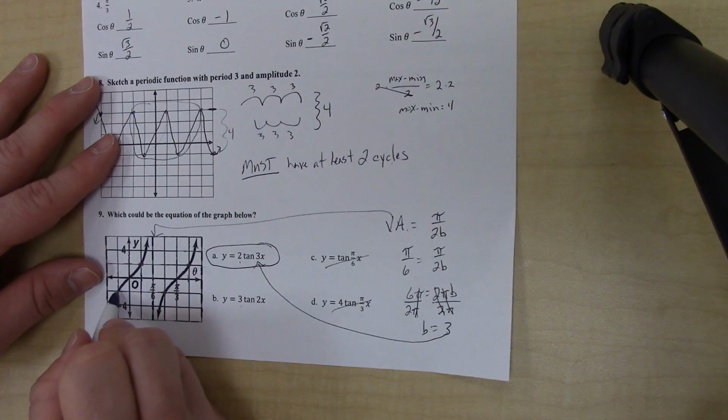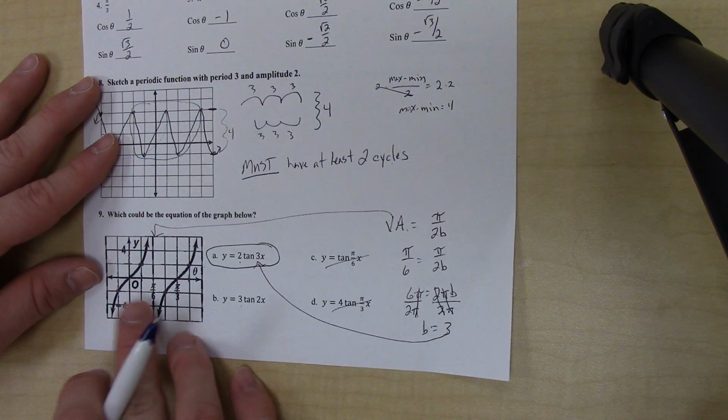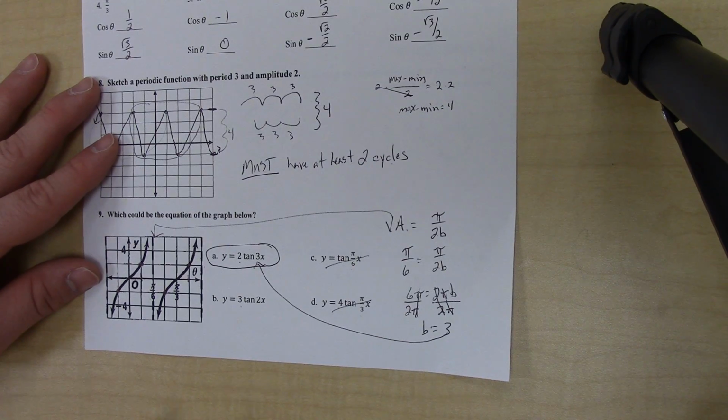So there's another way to look at it. It's where the points kind of cross should also be your amplitude, okay? But more than anything, just set pi over 2b equal to pi over 6, or equal to whatever the vertical asymptote is. And the only option you'll have is the b there.